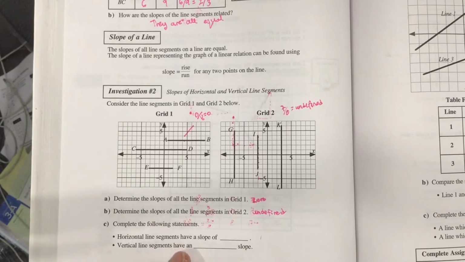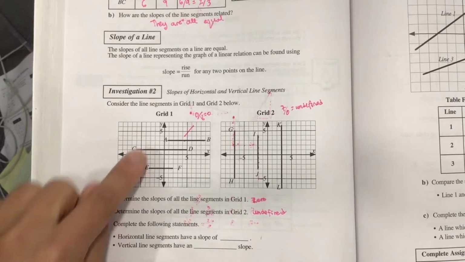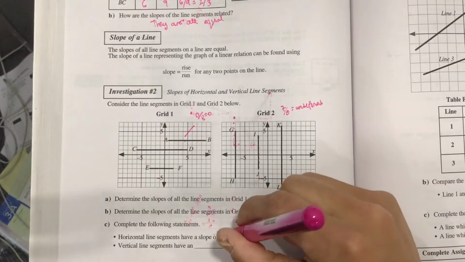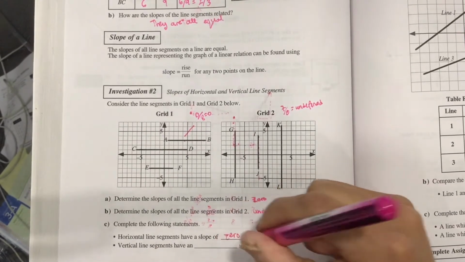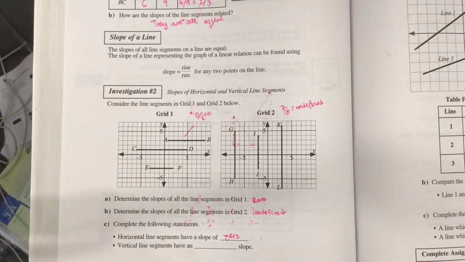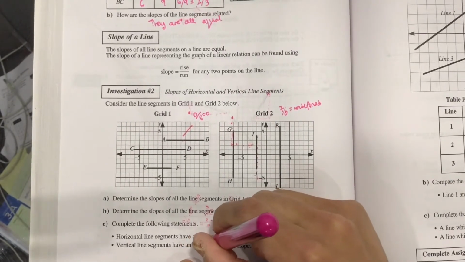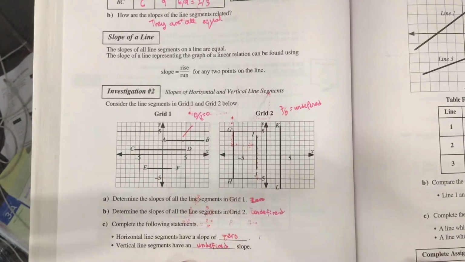Now we want to complete the following statements. If we have a horizontal line, so going side to side, line segments have a slope of 0. But if we have a vertical line segment going up and down, that would result in an undefined slope. Undefined.